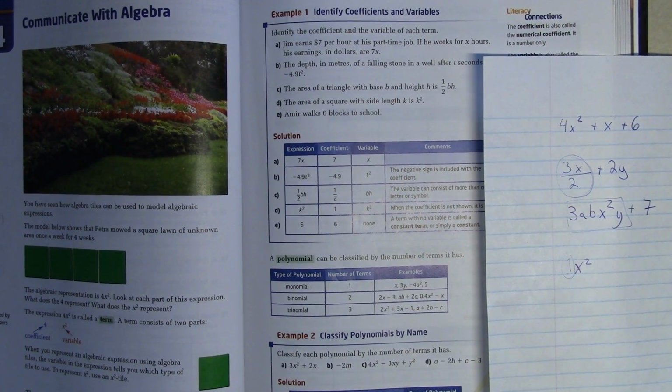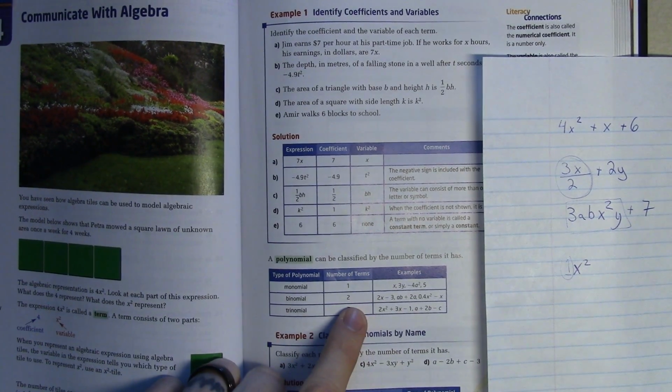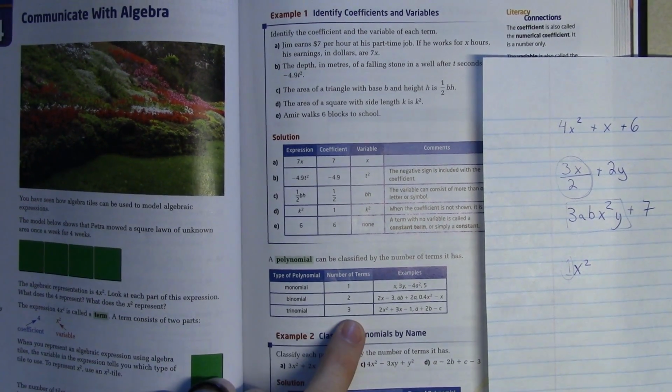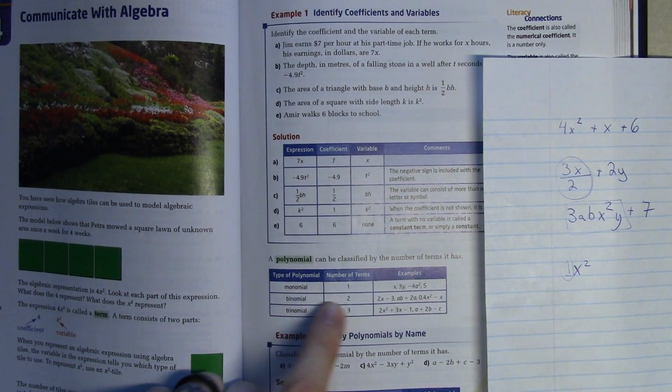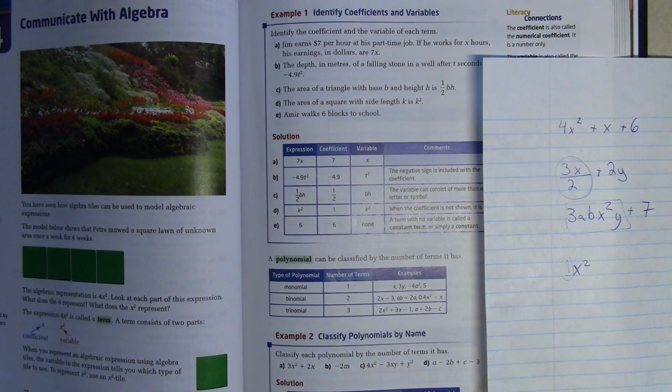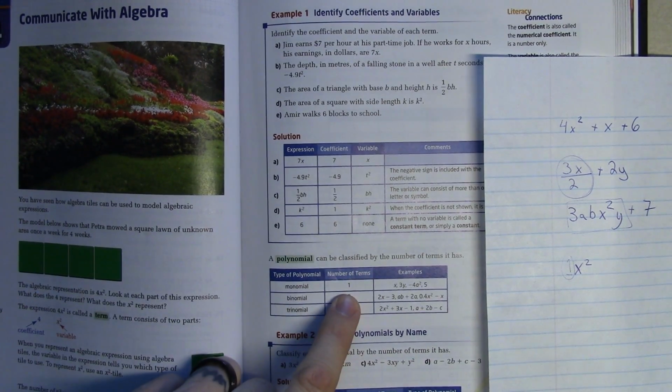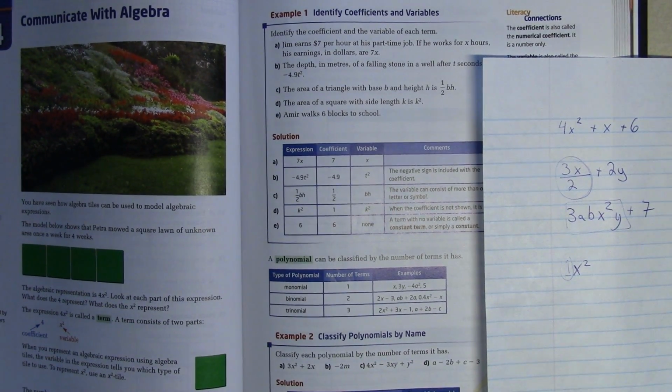And so a polynomial is basically a group of terms? Yes. That's exactly right. A binomial has 2 terms, and a trinomial has 3 terms. Yeah, so this is a good question. What is the difference between a monomial and a term? There's not much, right? A monomial contains one term. Okay?